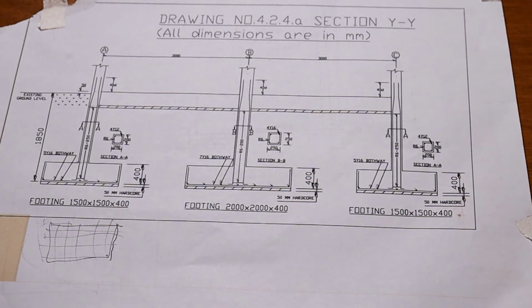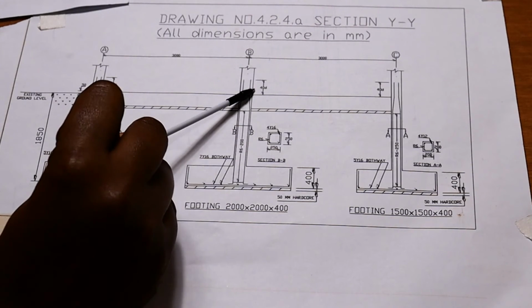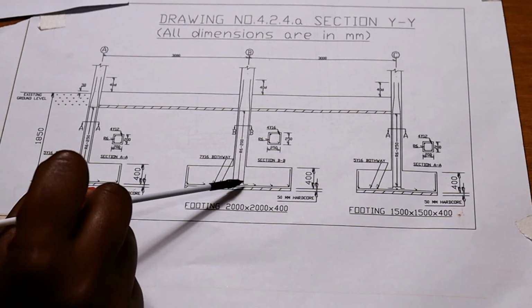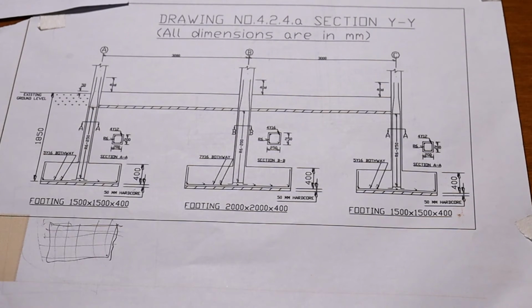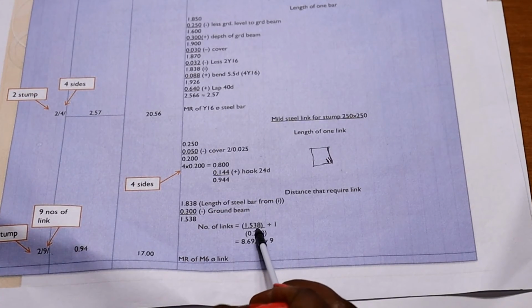So we shall take the total depth here, which is 1850. Then we shall deduct the ground beam. Then we shall deduct the cover and the two reinforcement bars below here. And it shall give us a total depth of 1.538.